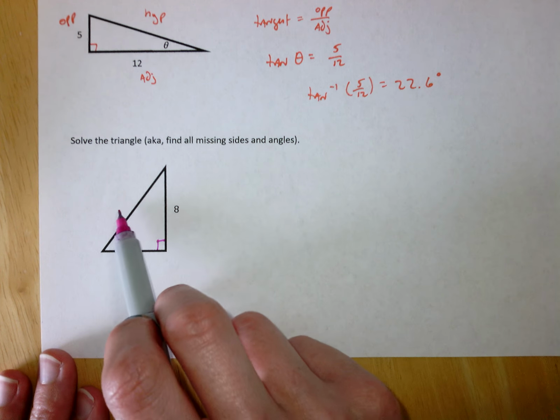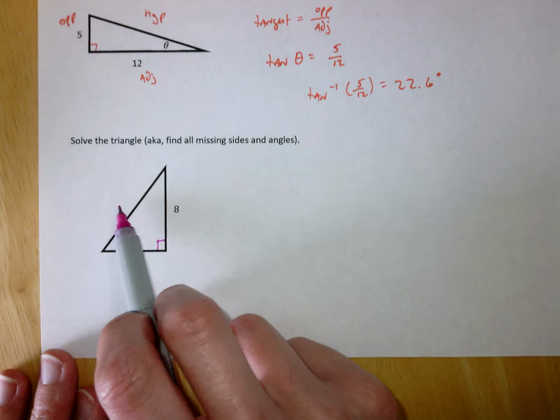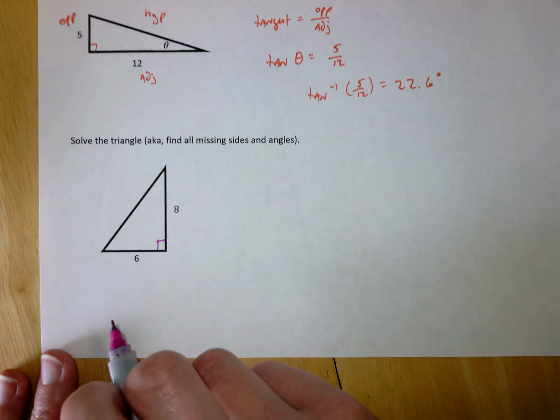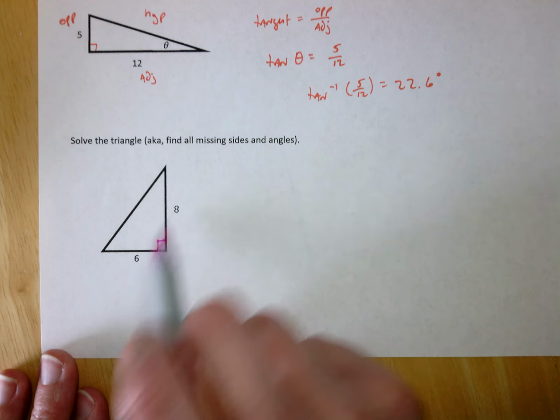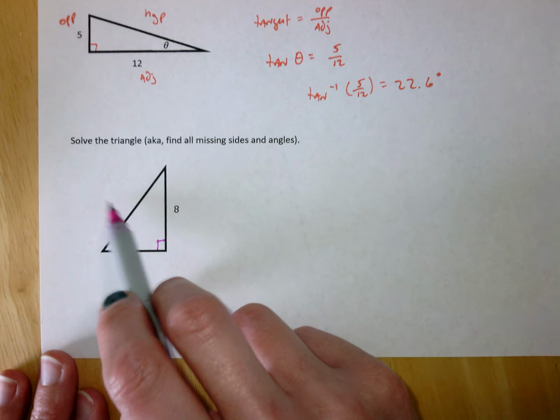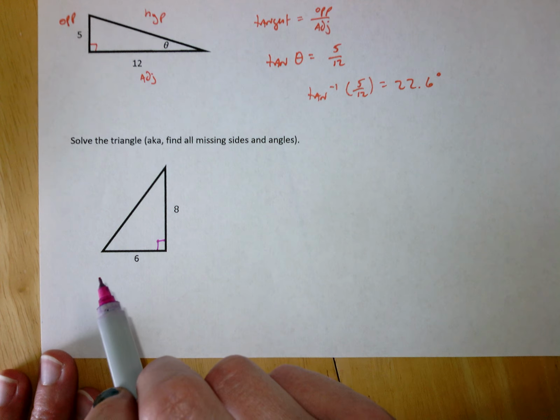So the first thing I'm going to look for is I'm going to figure out what this missing side is. You could do the angle first if you want to. I just want to do the side first. I know these two sides. So since I know the two sides, I don't need any trig at all. I can figure this out using Pythagorean theorem, right?